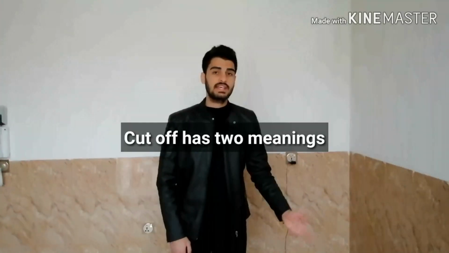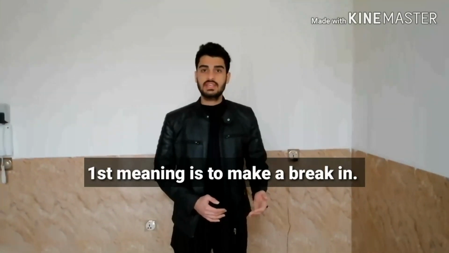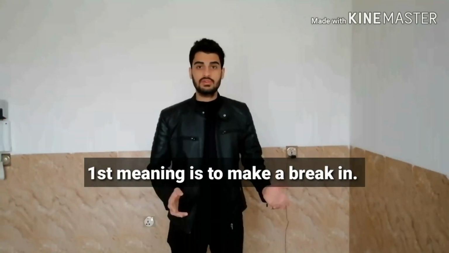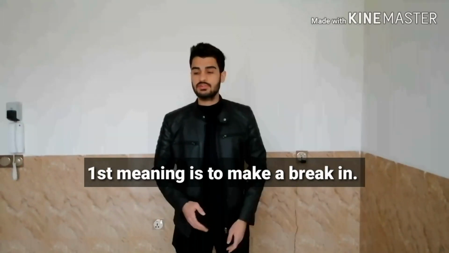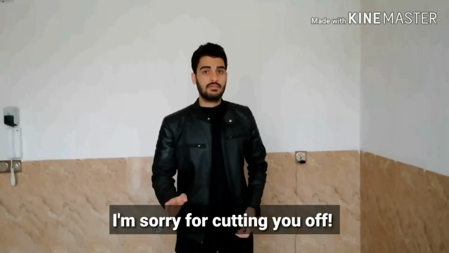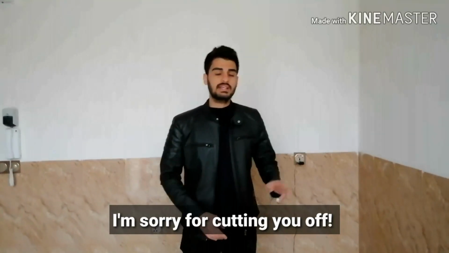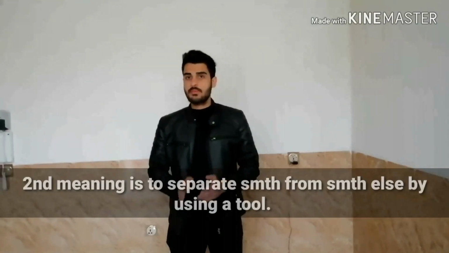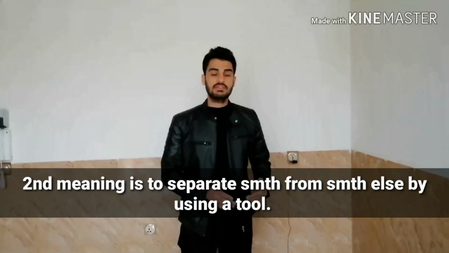So to cut off has two meanings actually. And the first meaning is when you want to make an interruption or you want to make a break-in. For example, you go to your friend and your friend is talking and you want to talk to him. Well, you can say, instead of saying I'm sorry for interrupting you, you can say I'm sorry for cutting you off. Right? So the second meaning is to separate something from something else by using a machine or a tool, sometimes scissors.